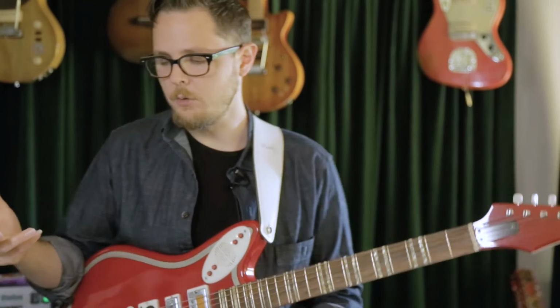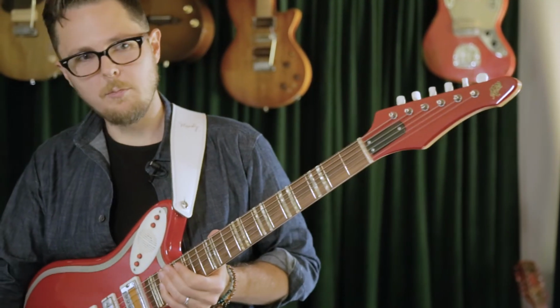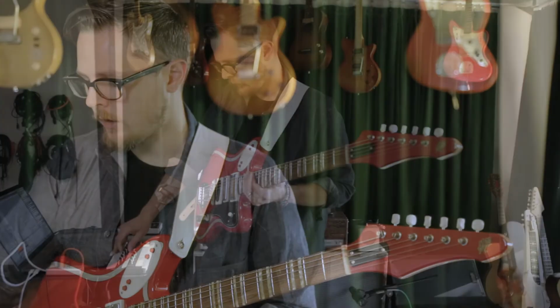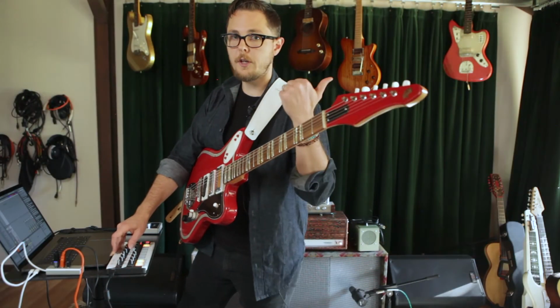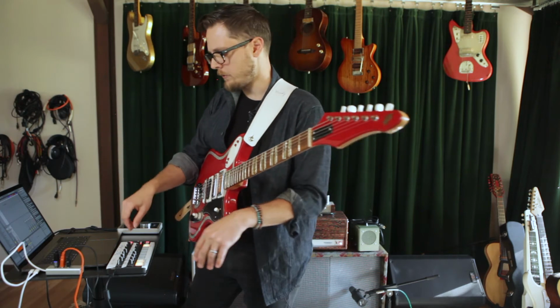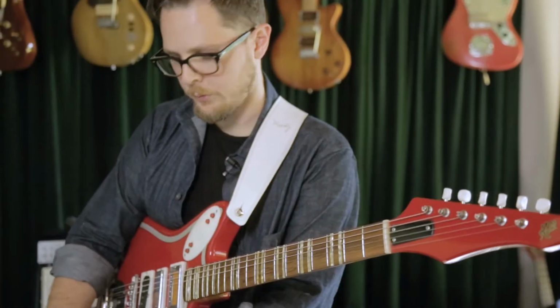It's kind of like Houdini stuck in a pool full of loop and trying to get out without drowning. I'm going to use the loop that I just made and show you how I can transform that by sending it to different effect sends. Here's the dry loop.